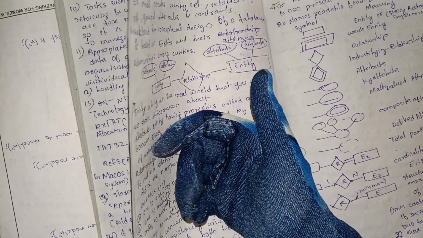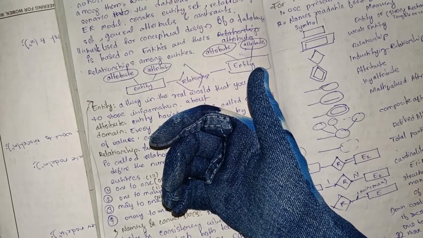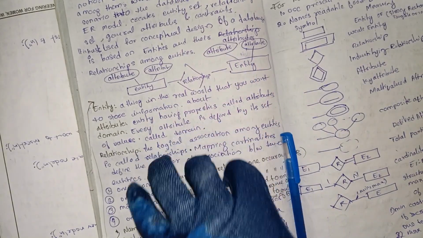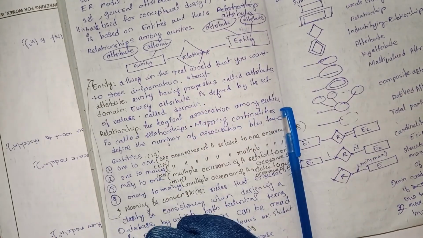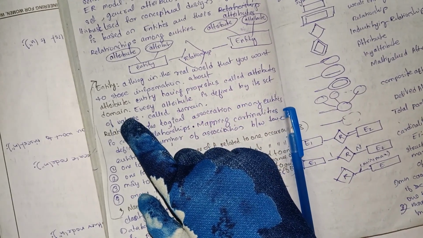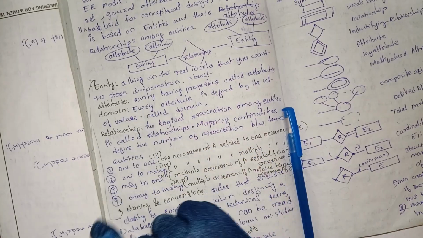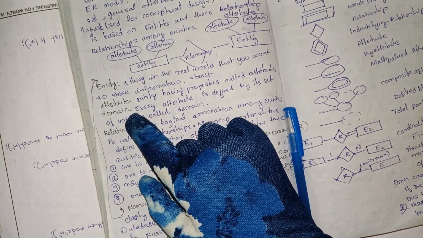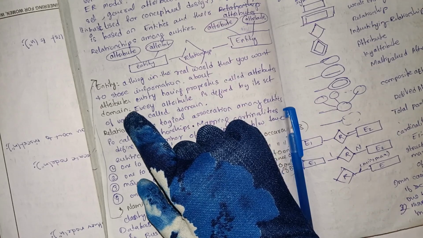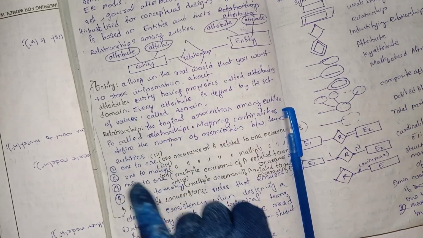Integer stores numbers, and varchar stores text. So a domain is like a data type of a variable, okay. In this entity relationship model, a domain is a data type for a column.